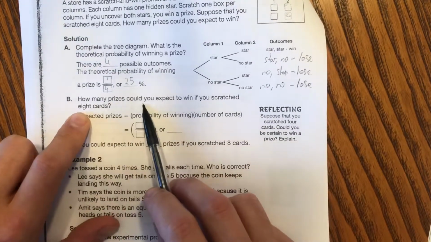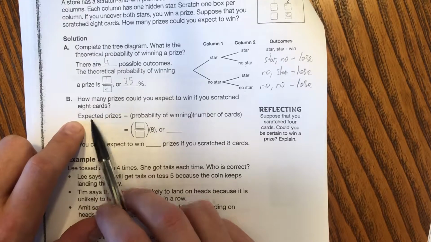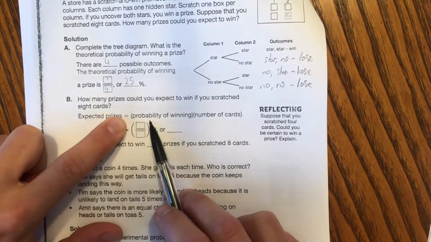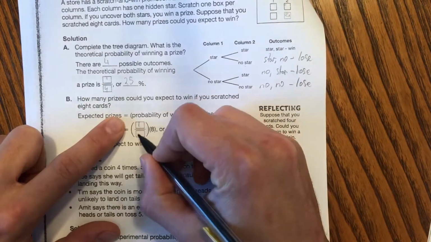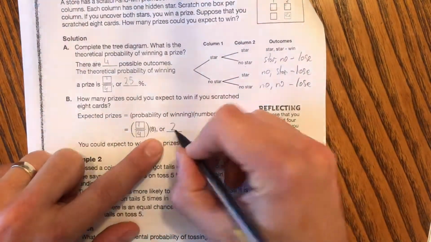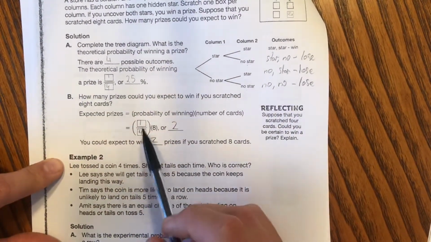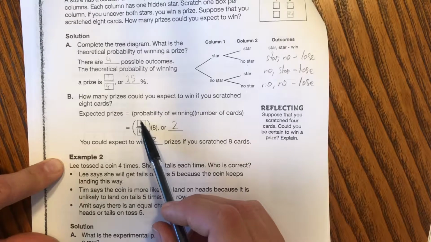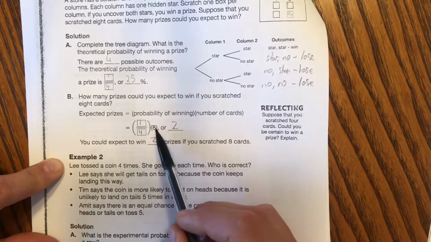How many prizes could you expect to win if you scratched 8 cards? Expected prizes equals probability of winning times the number of cards. So our probability of winning is 1 over 4, times 8 cards, would be 2. You expect to win 2 prizes if you scratched 8 cards, because 1 divided by 4 is 0.25, and 0.25 times 8 is 2. Awesome.